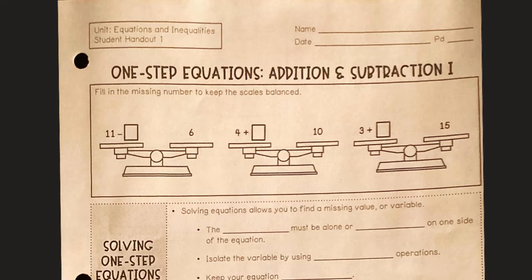So when looking at the first scale, all the way to the left, it says 11 minus blank equals 6. And I'm just going to put a little equal sign here so that we get into the mode of viewing equations. So now, knowing my math, if I count back from 11 to 6, that's going to be my difference. So that's going to be my missing number. So if I count back 11, 10, 9, 8, 7, 6, if I'm using my fingers, that would be 5. And I know 11 minus 5 equals 6.